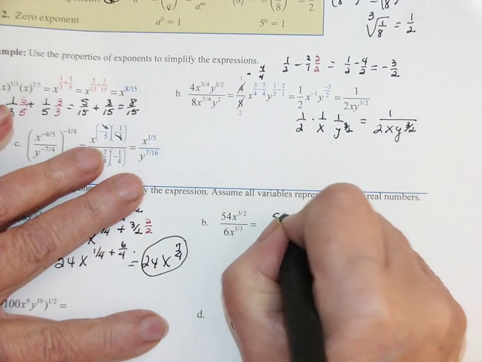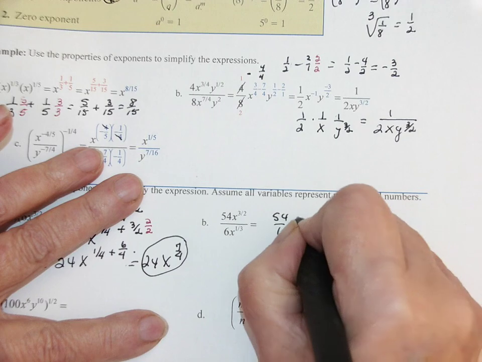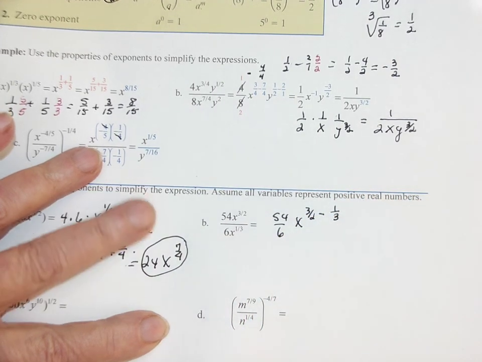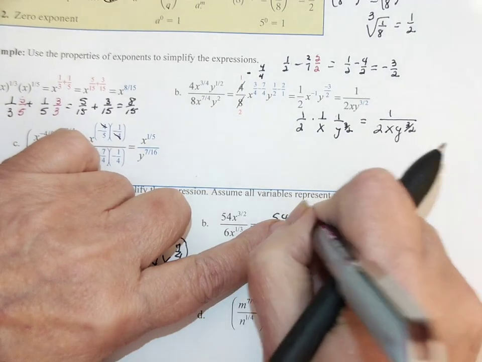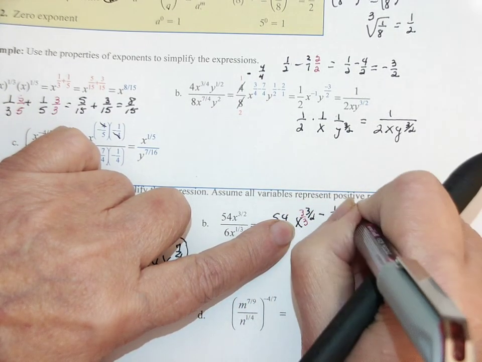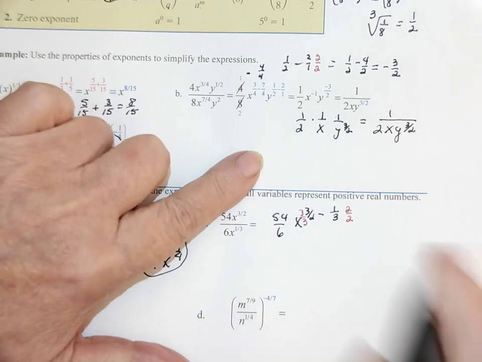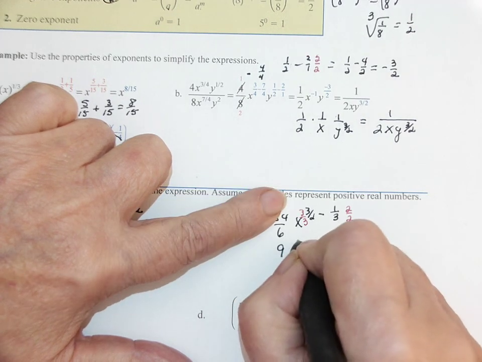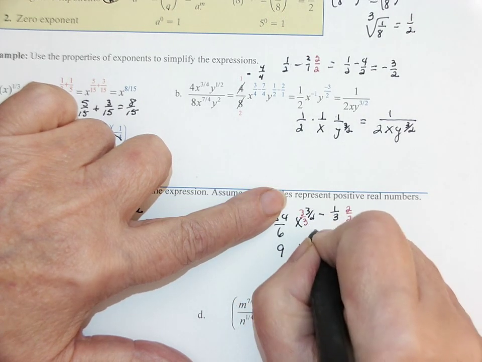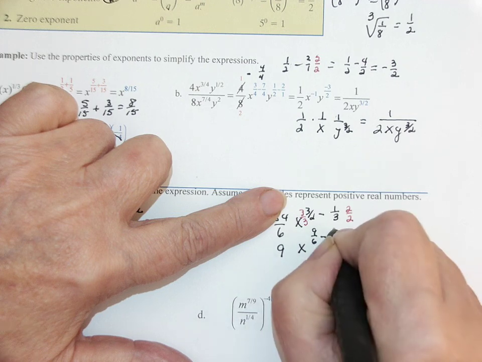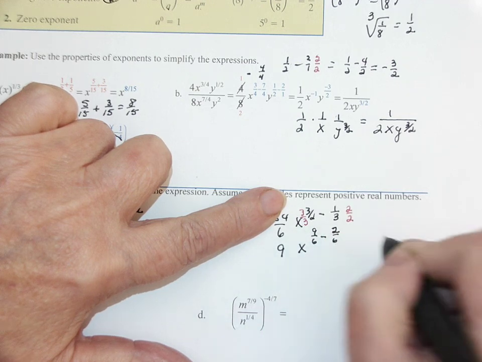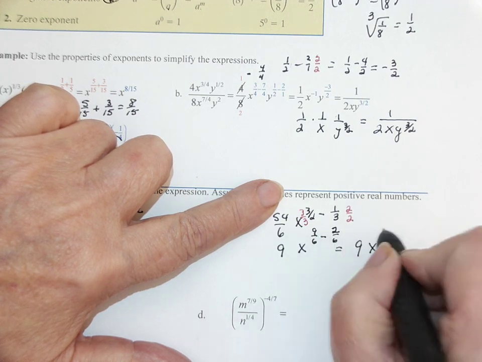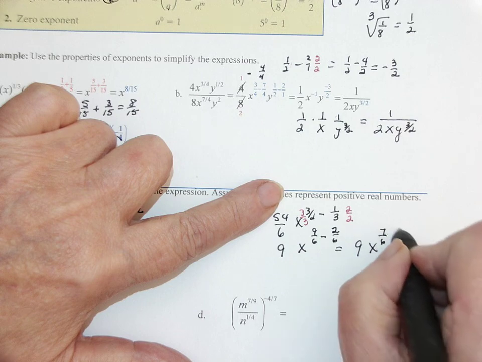This becomes 54 divided by 6, x to the 3/2 minus 1/3. Common denominator is 6, so this is 3/3. This is 2/2. So 6 goes into 54 9 times. Then this becomes x to the 9/6 minus 2/6. So this is going to be 9x to the 9 minus 2, 7/6.